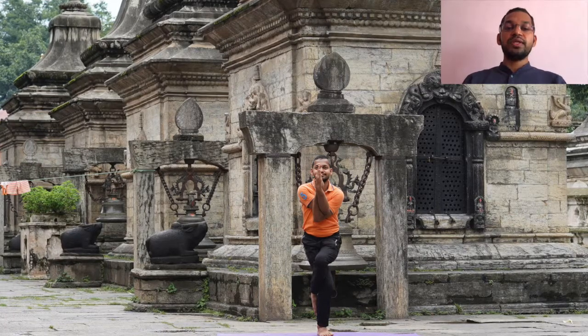Beginners should hold the posture for 10 to 15 seconds and gradually increase the time. Concentrate at one point in front of you. Then when you want to release the posture, first release your hands and then secondly release your legs. And practice this asana the same way on the other side.